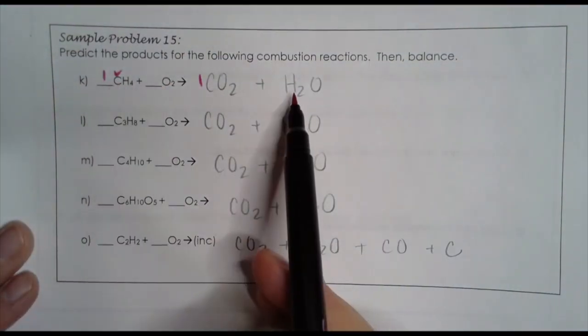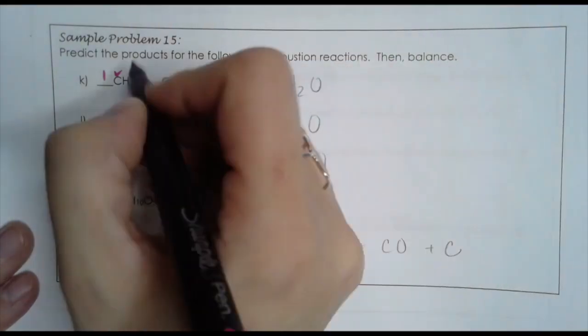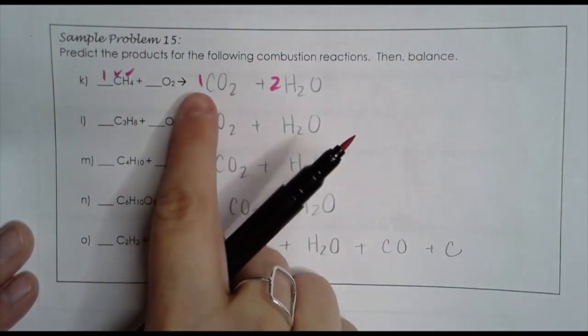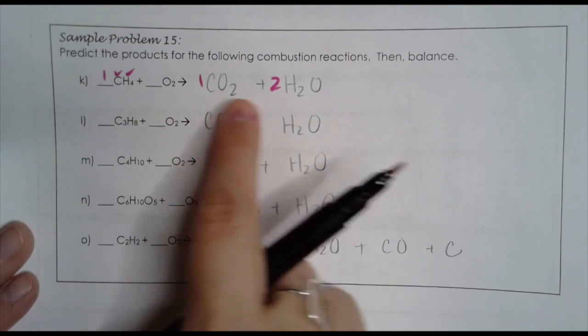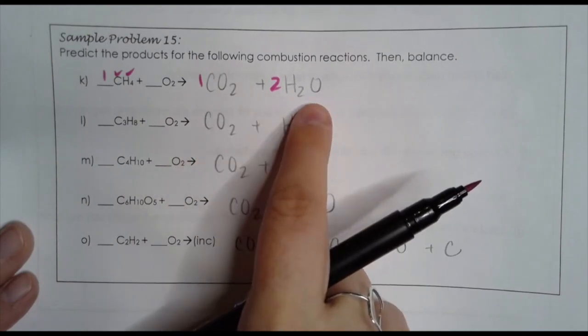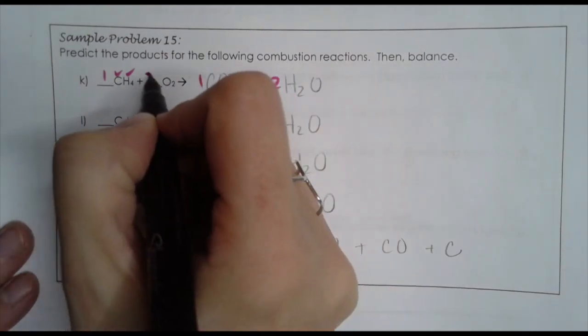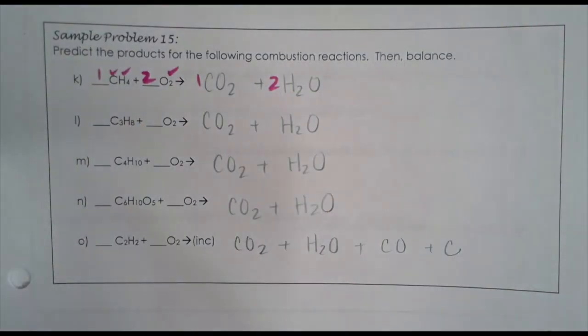4 hydrogens. Looks like I need 4 here. So I'll put a 2 in front of water. And I have 2 oxygens plus another 2 from the 2 water molecules is 4. Looks like I need a 2 above the oxygen.